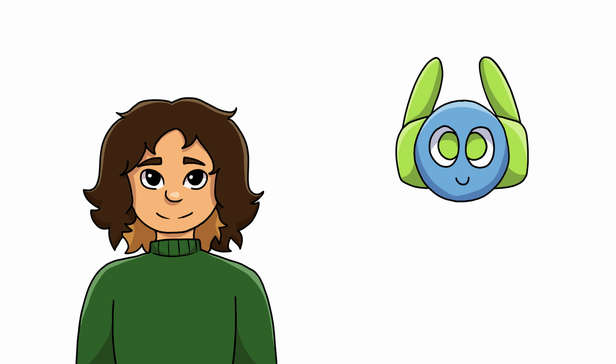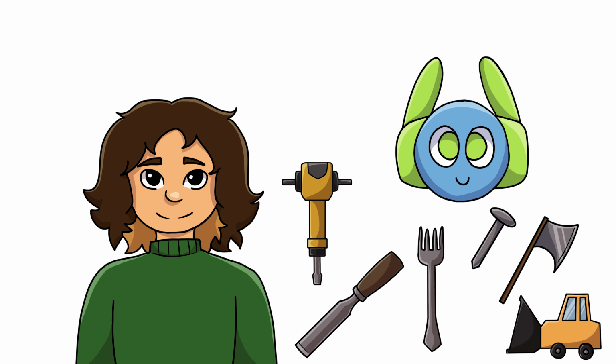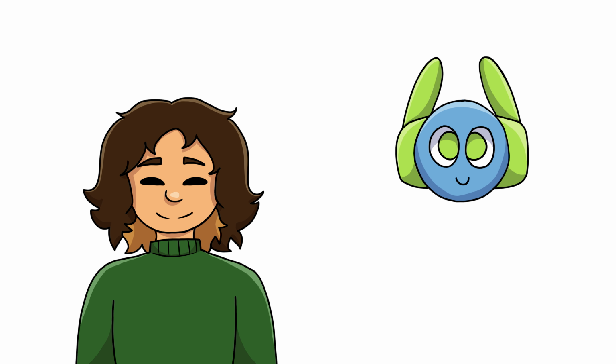Now that you know a little more about wedges, can you think of any examples in your daily life or in the present day? Do you know what they do? Some examples I can think of are jackhammers, chisels, forks, nails, axes, bulldozers, and more. All of these simple machines can be used to separate objects from each other. The wedge is a very useful tool.